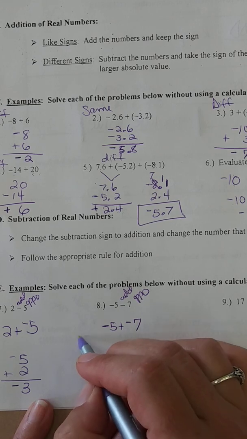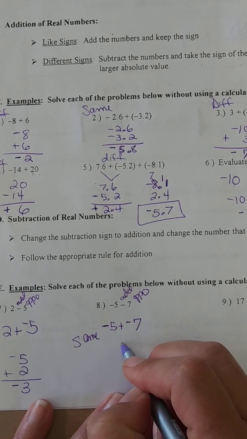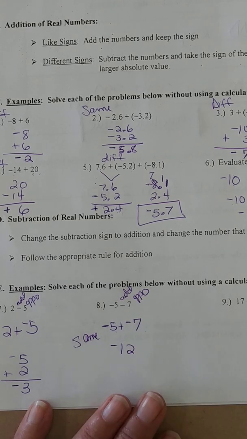These signs are the same. Might help for you to write that stuff down. So I'm going to add the 5 and the 7 to get 12, and I'm going to keep the negative.